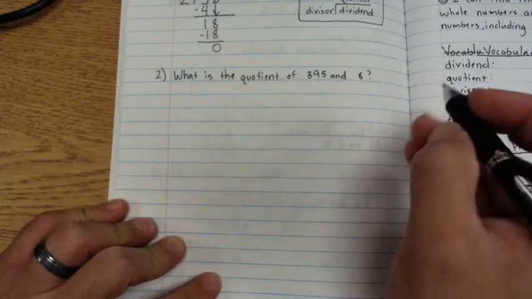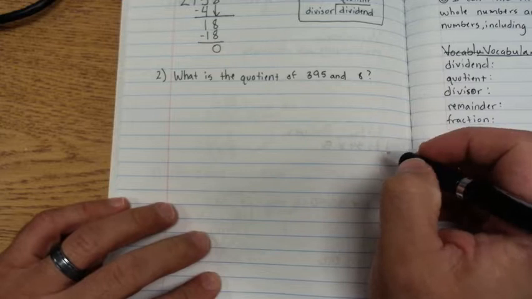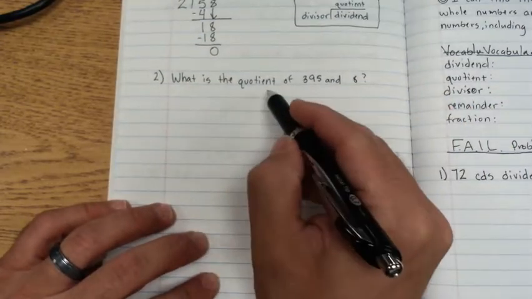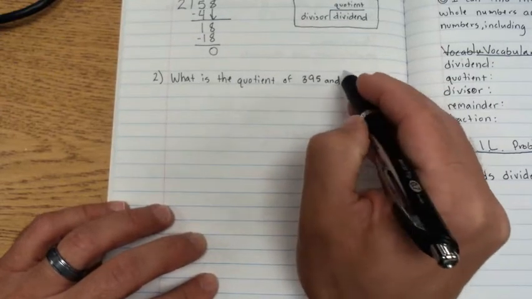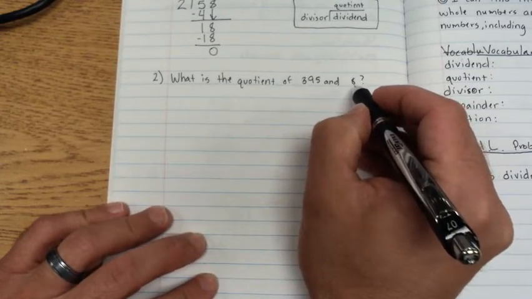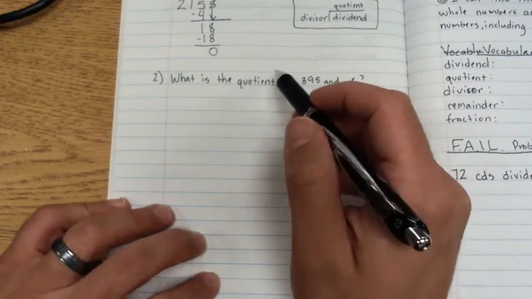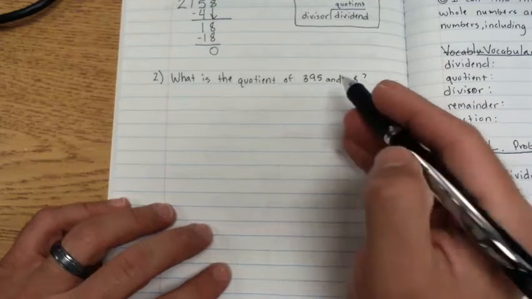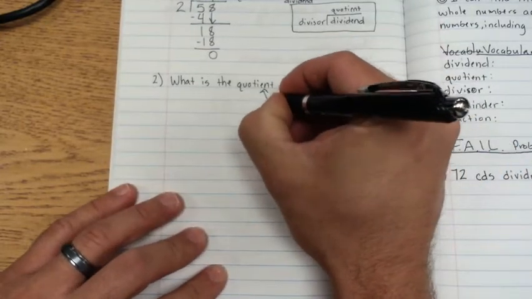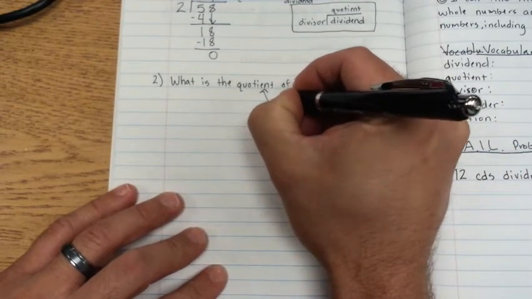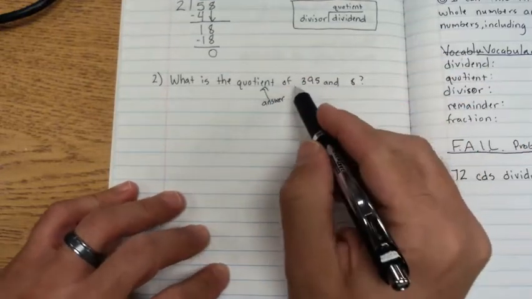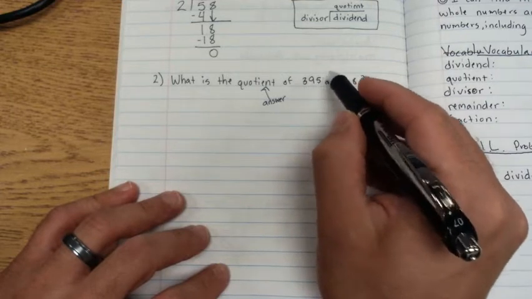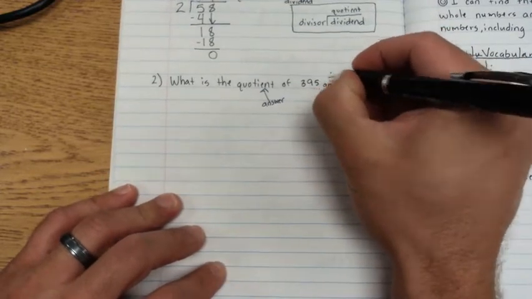To set this up, I want to make sure that we know where everything goes. So when we look at setting up a division problem, when we have "what is the quotient of 395 and 8," first of all, what is a quotient? Remembering that a quotient is the answer to a division problem. Okay, then we have the rest of the question. So the quotient is the answer that we're looking for. Then we have "of 395 and 8." Now this is the same thing as 395 divided by 8.